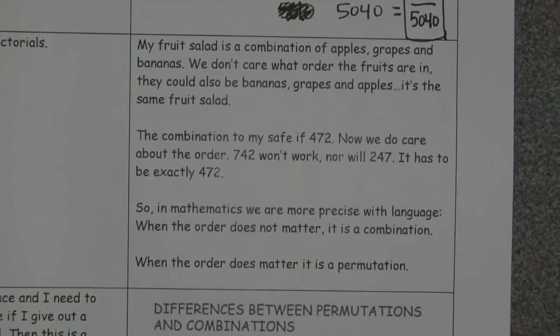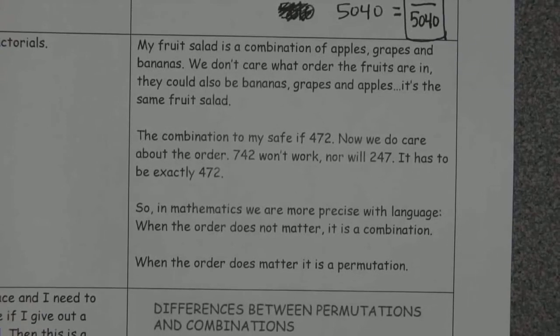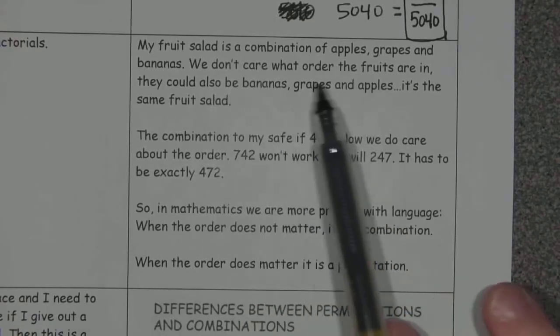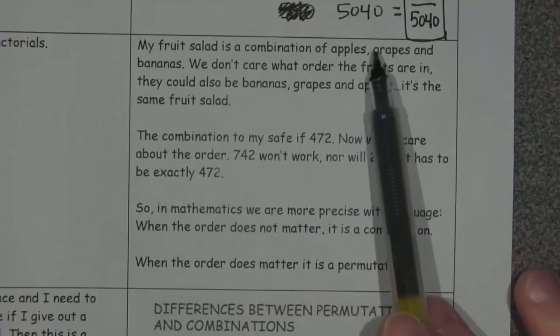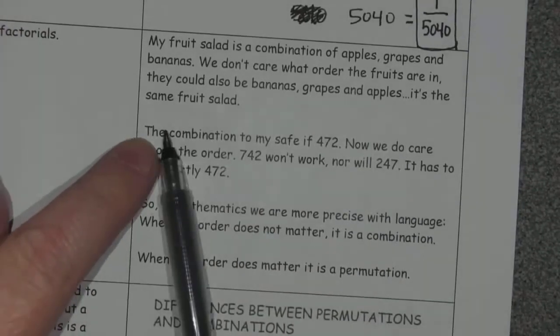My fruit salad is a combination of apples, grapes, and bananas. We don't care about what order our fruits are in. They could also be bananas, grapes, and apples. Do you guys agree with me that when you make a fruit salad, no matter if I put my fruit in that order, the bananas, grapes, and apples, or apples, grapes, and bananas, it would be the same fruit salad? Everybody agrees with me on that? Okay. But what about this?